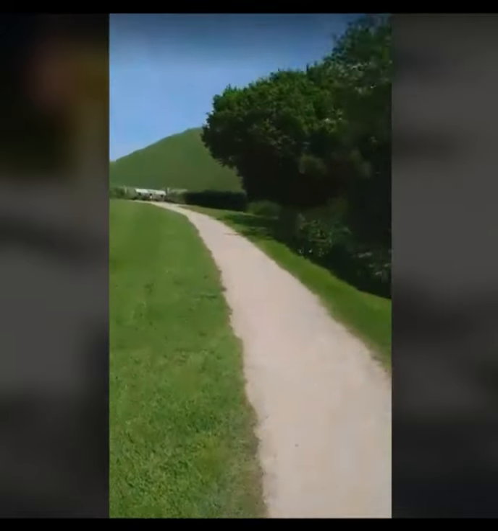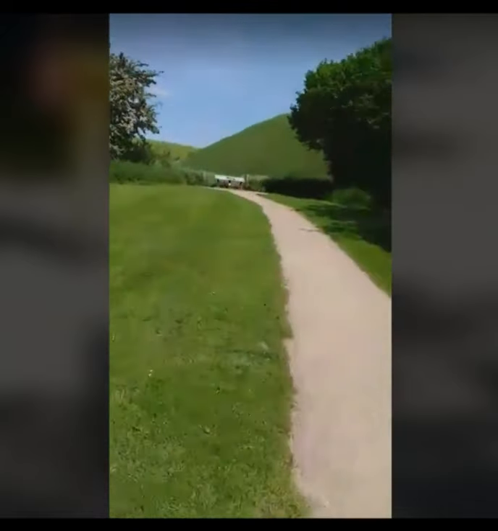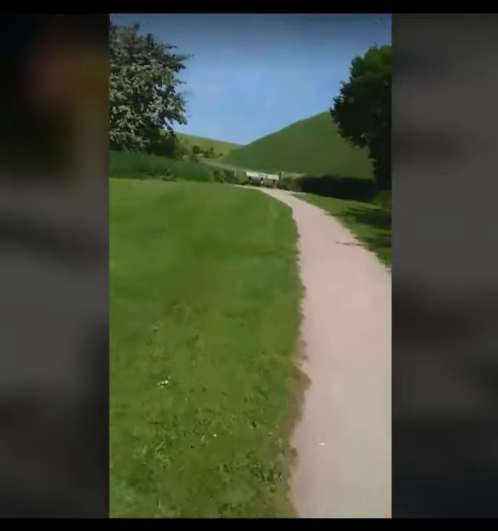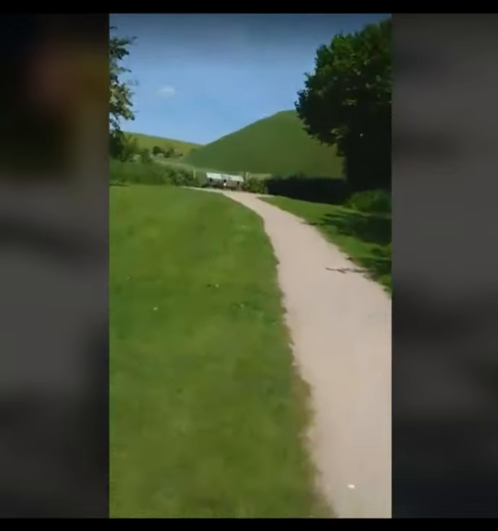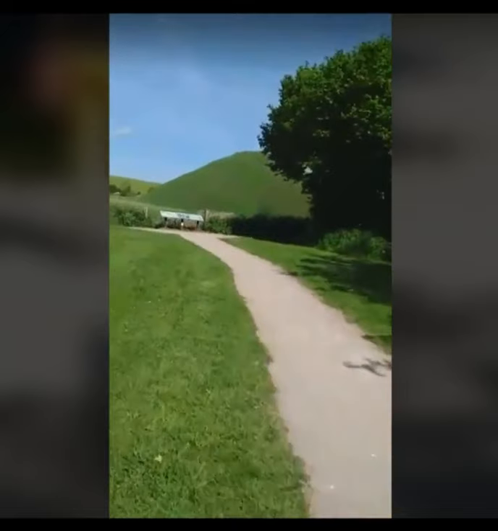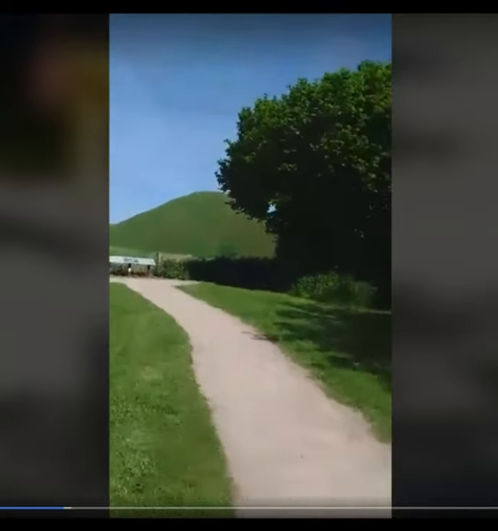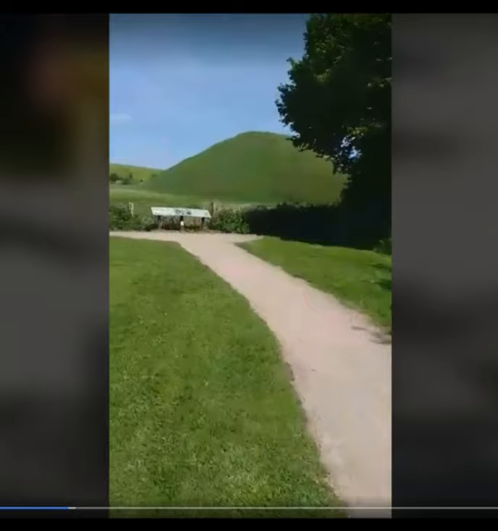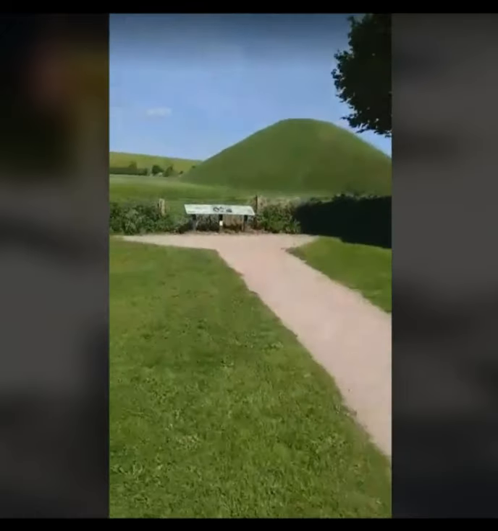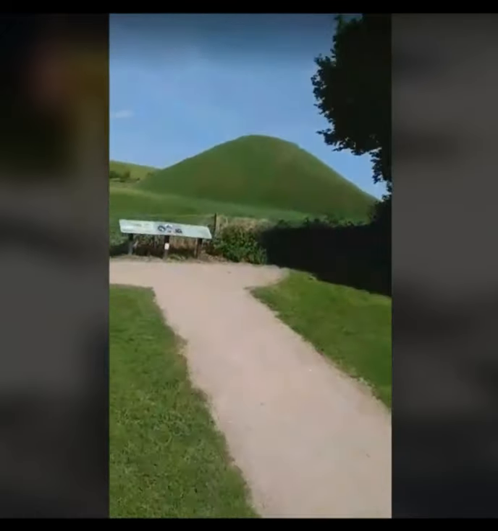Is this bigger than the ones in Egypt? No, they're bigger, they're much, much bigger. It's about 130 feet high, and it's got angles of about 30 degrees. There you go, it's still big, but now it's got smaller. It's not as big as it was when we were over there.